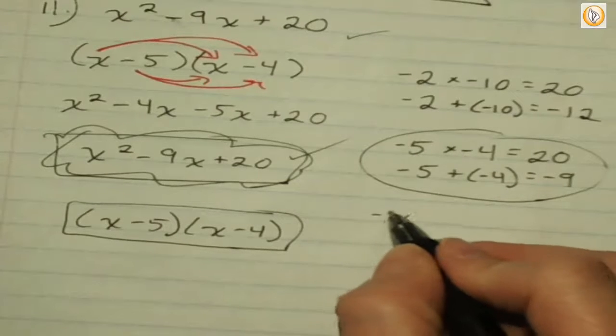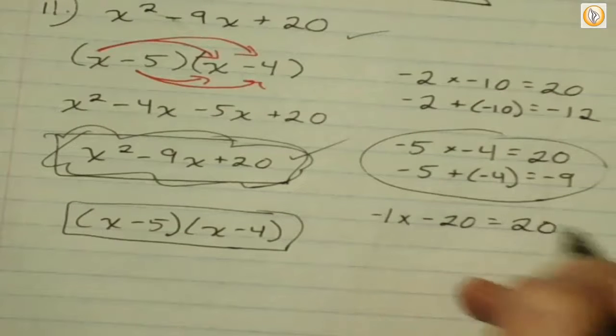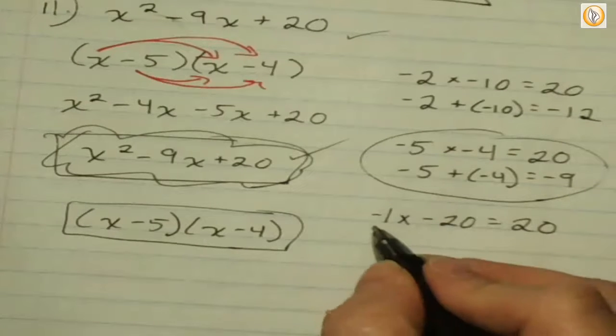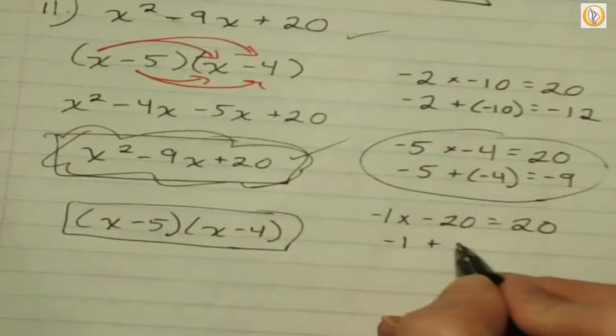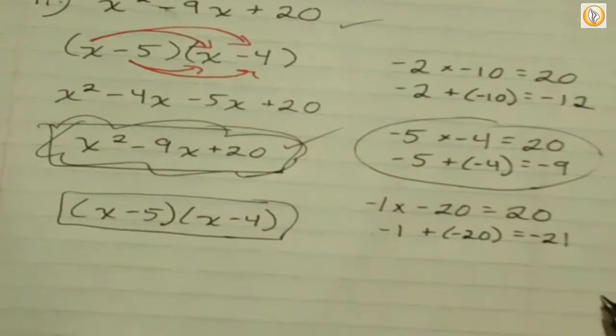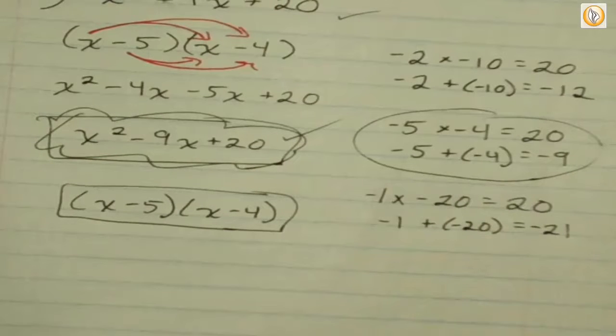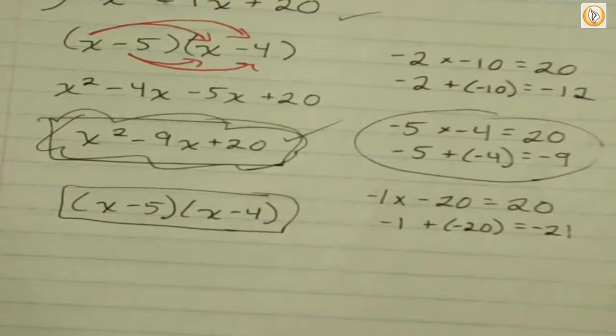You could have done -1 times -20. That'd give you +20, right? But -1 plus -20 gives us -21, so that wouldn't have worked. So you see all the combinations, the possibilities. It's kind of a trial and error thing.